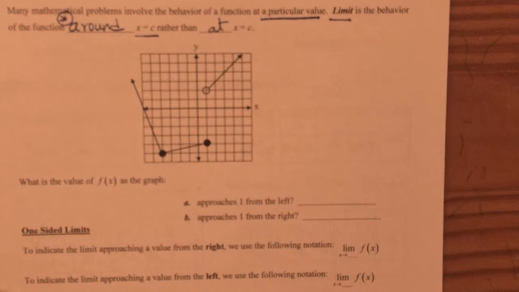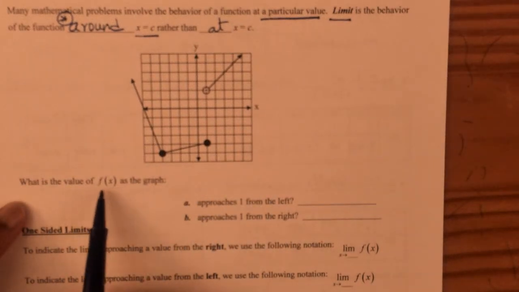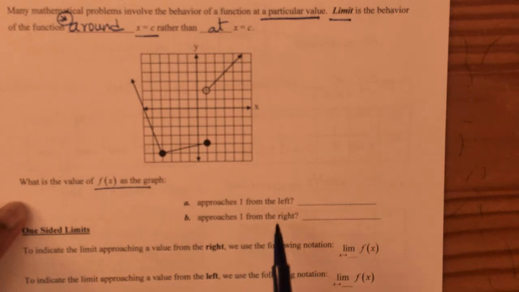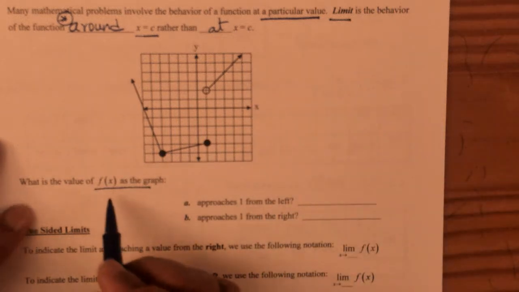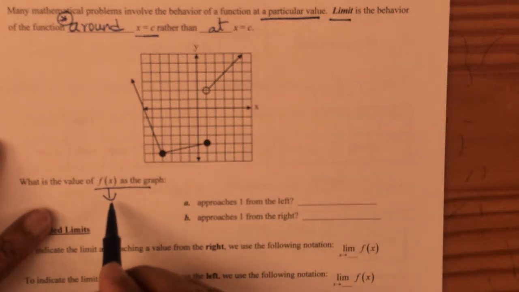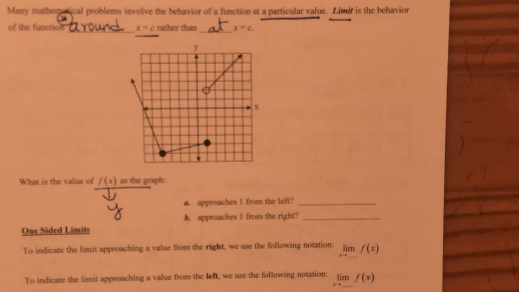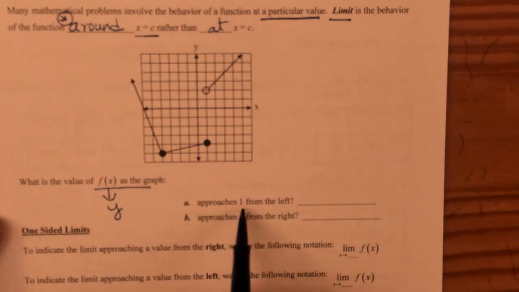Okay, what does that mean? Let's just look at this. If you read this graph, what is the value of f of x as the graph approaches 1 from left and 1 from right? So basically, always keep in mind, you're trying to read y given some x value, but here x is approaching a particular value, approaches 1 from left.